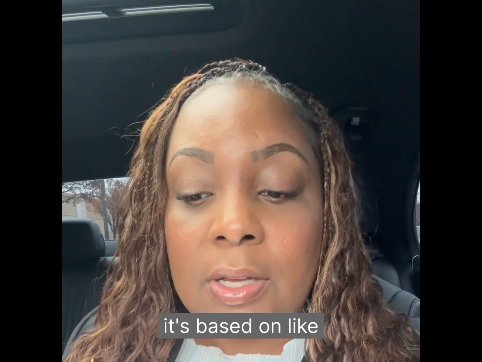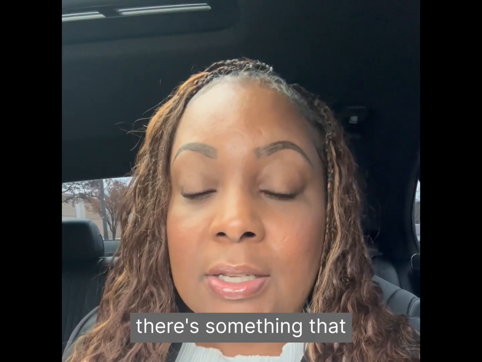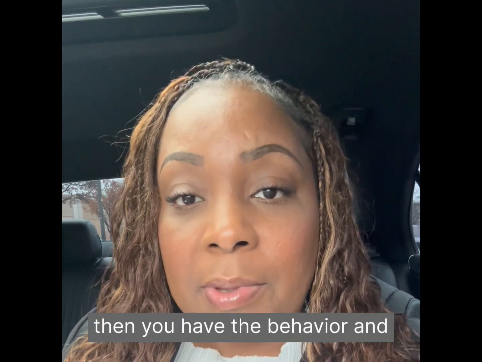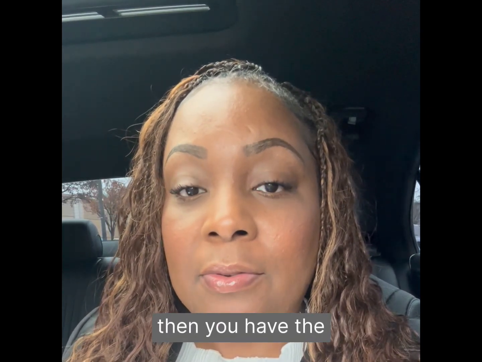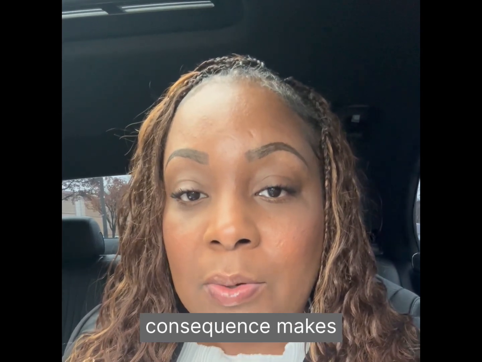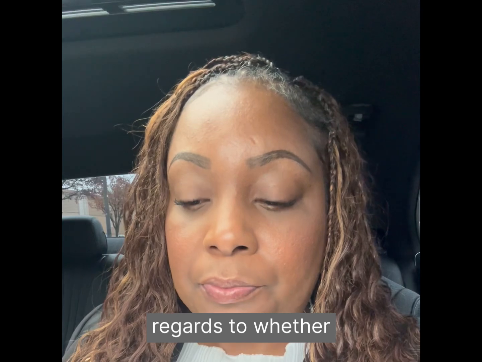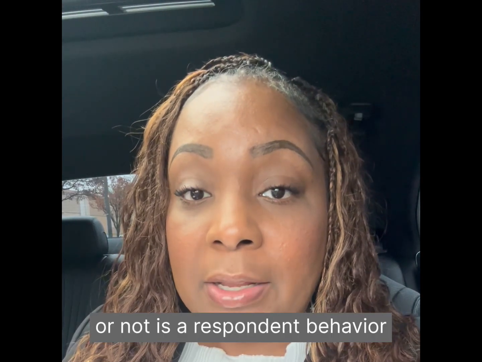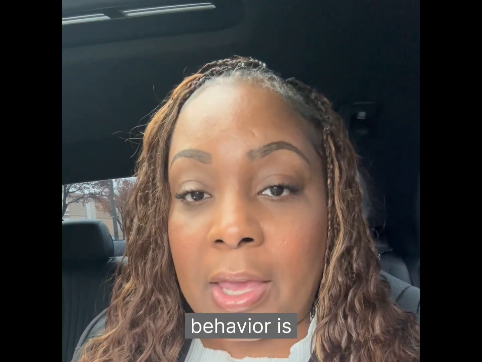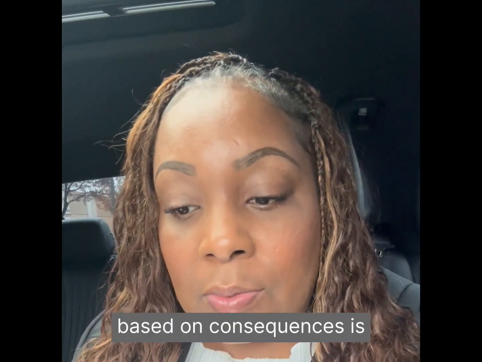And it's based on like the ABC model, because there's something that happens before. This is the antecedent stimulus. And then you have the behavior, and then you have the consequence. The consequence makes the biggest difference in regards to whether or not it's a respondent behavior or operant behavior. Operant behavior is based on consequences.